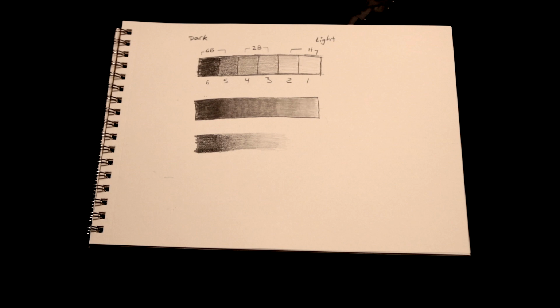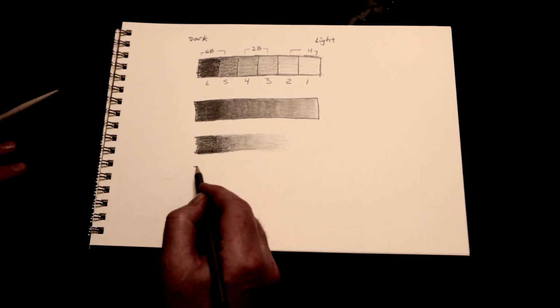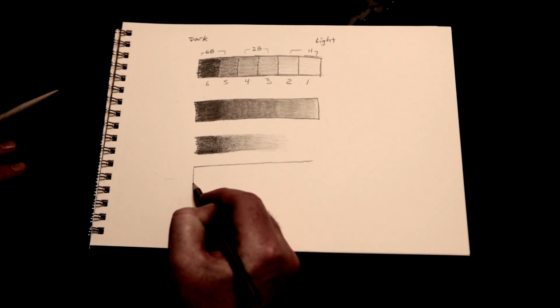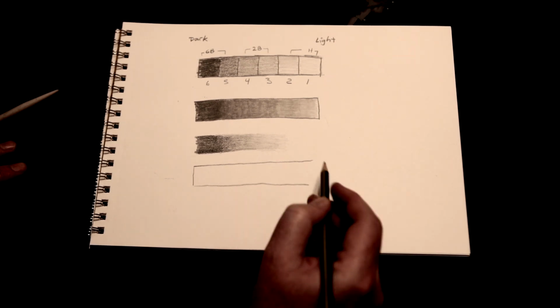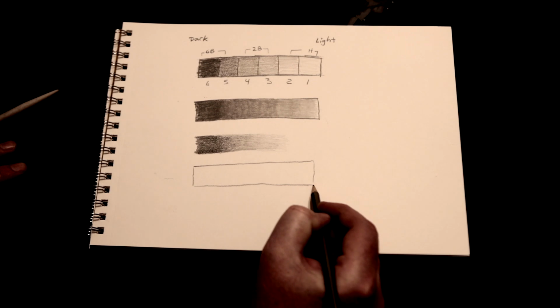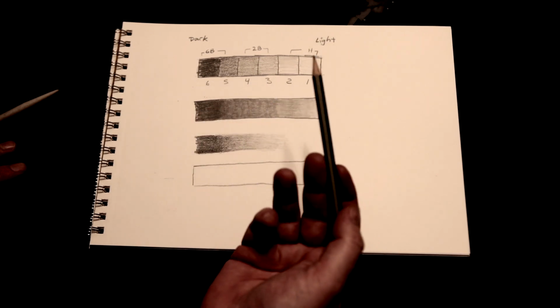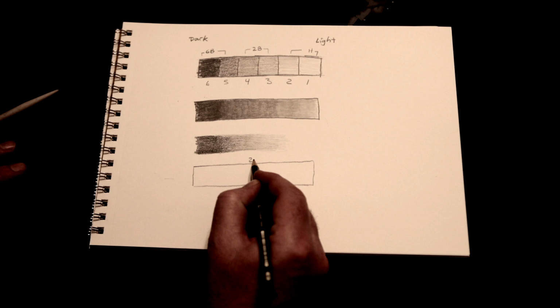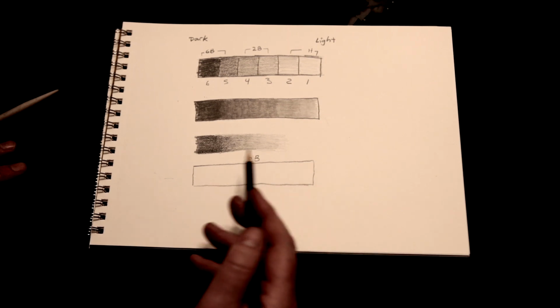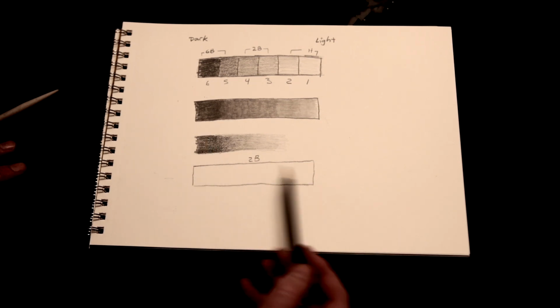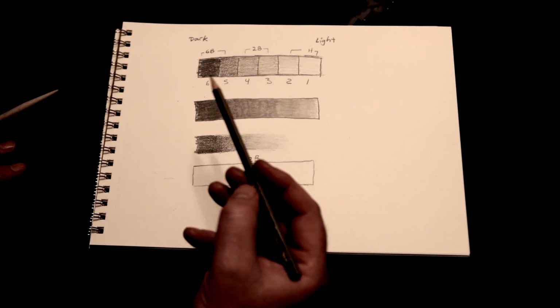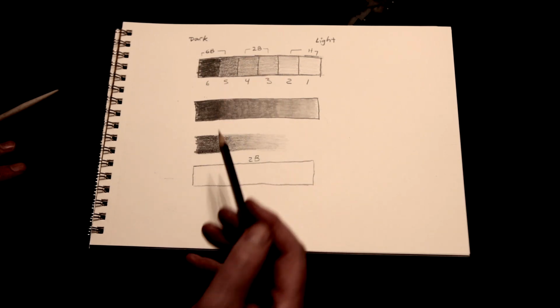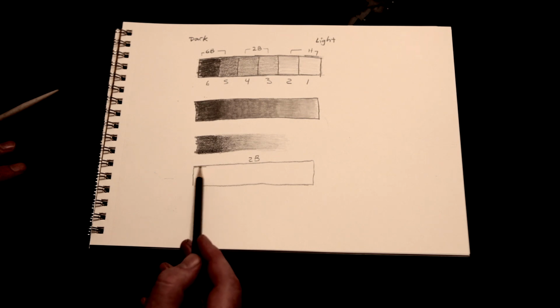So the last exercise that I want you to do with values is to take a 2B and again just draw out a little chart, just a little rectangle like we did before, and we're going to do the exact same thing that we did up here, but this time we're only going to use one pencil. We're going to use the 2B all the way through, and then you want to go dark to light from here to here, but you only want to use pencil pressure. You're not going to switch pencils.